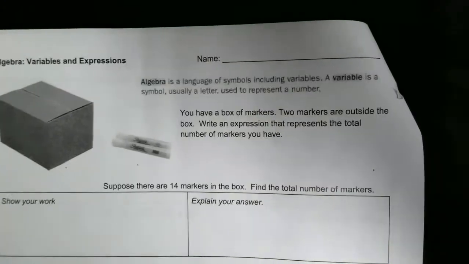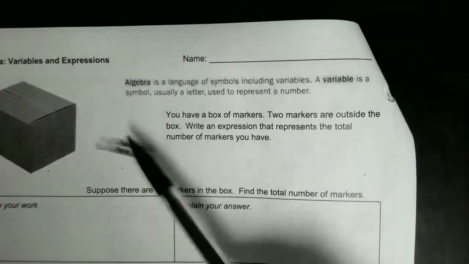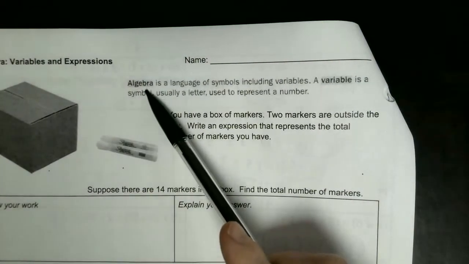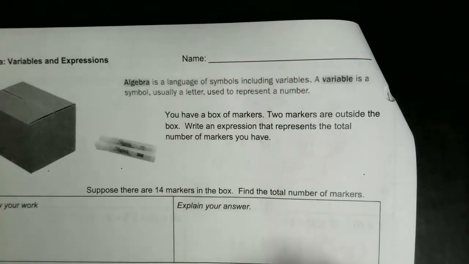Before we start, I just want to get into a word here that you may have heard before, and that's algebra. Now, algebra is pretty much just math using what are called variables. Okay?